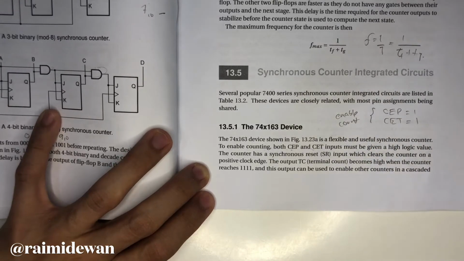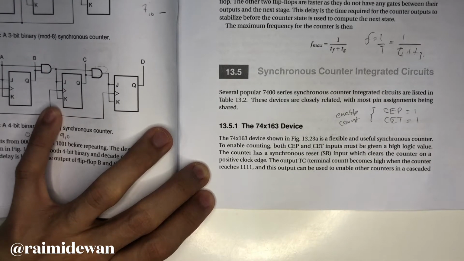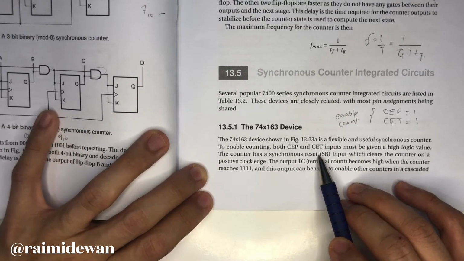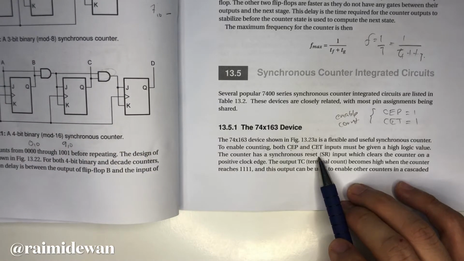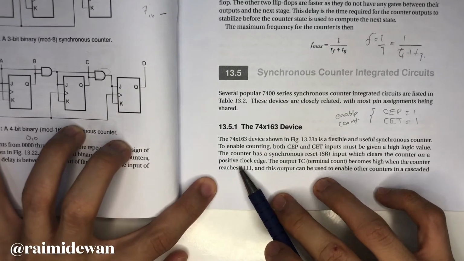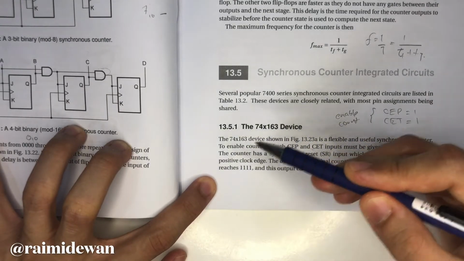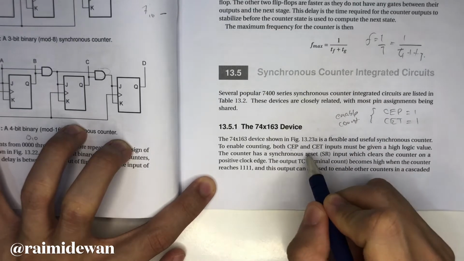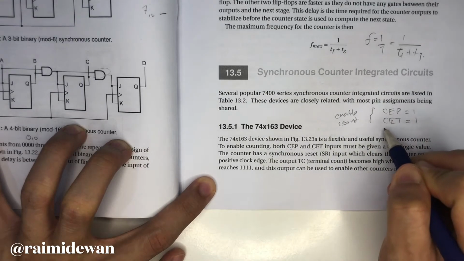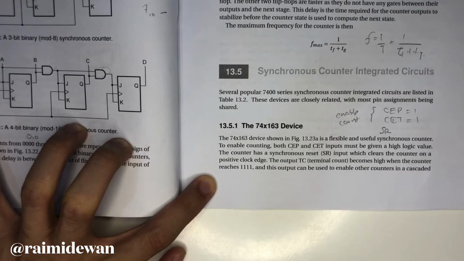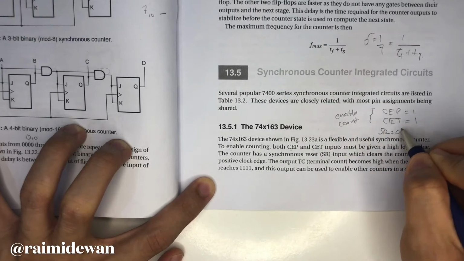The counter has a synchronous reset, SR, which clears the counter on a positive clock edge. Okay, positive clock edge means from low to high of the clock edge. Now we have a synchronous reset also, which has the job of clearing the counter.